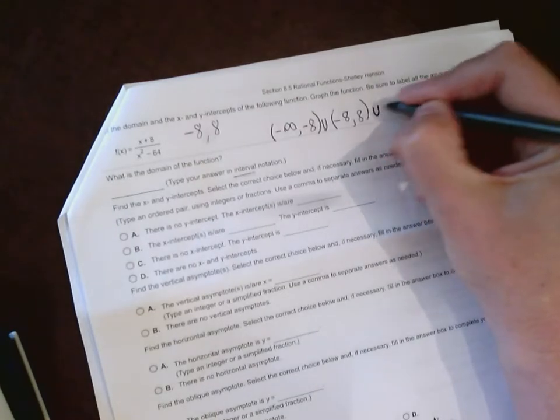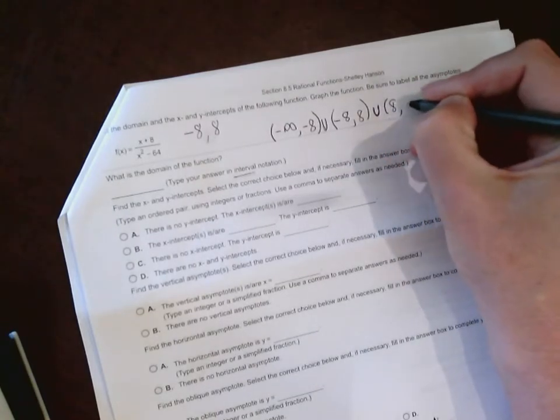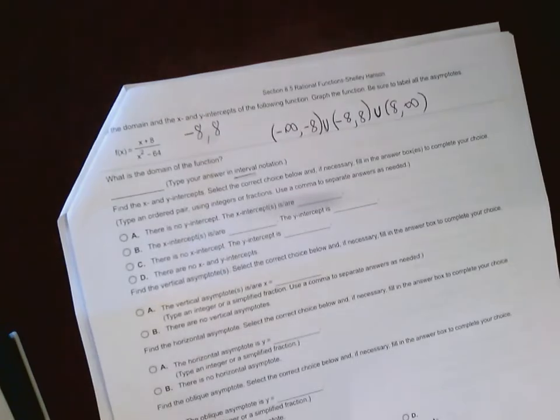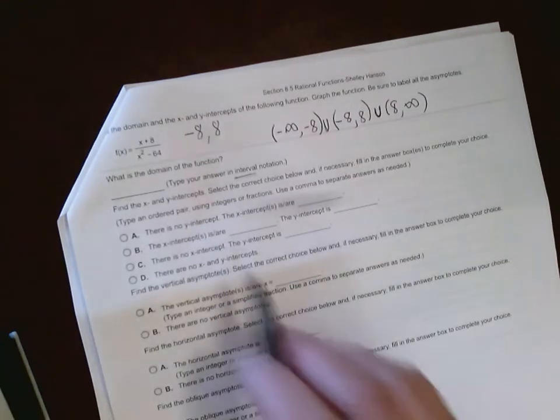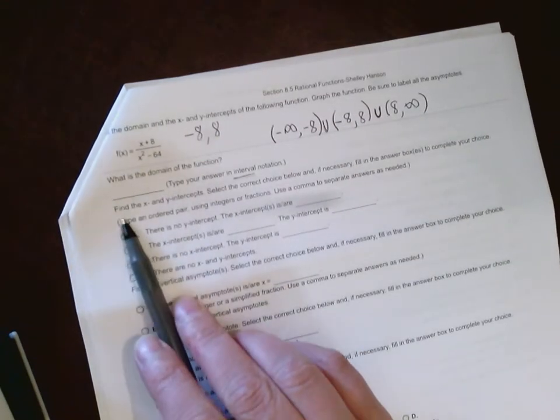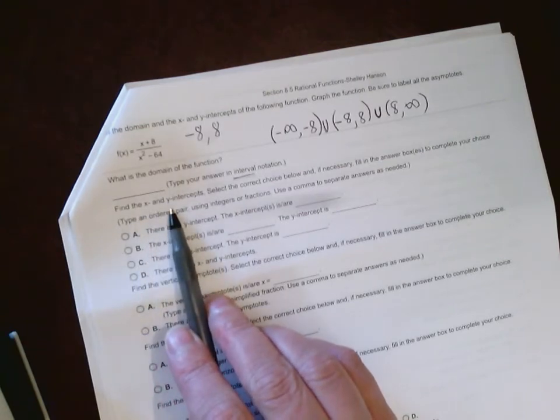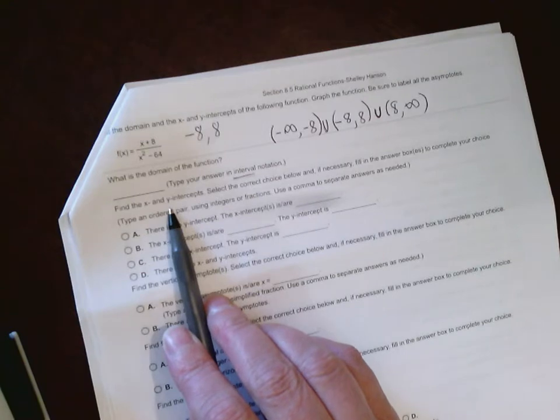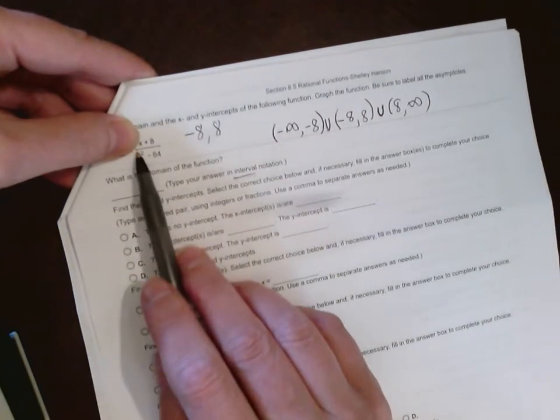And then the numbers bigger than 8 are fine, so from 8 to infinity. So there's your domain. The X and Y-intercepts. Remember, the X-intercepts are the zeros of the numerator. So let's see, what's the zero of this numerator?